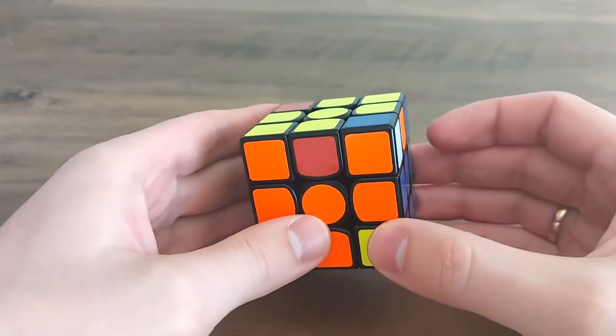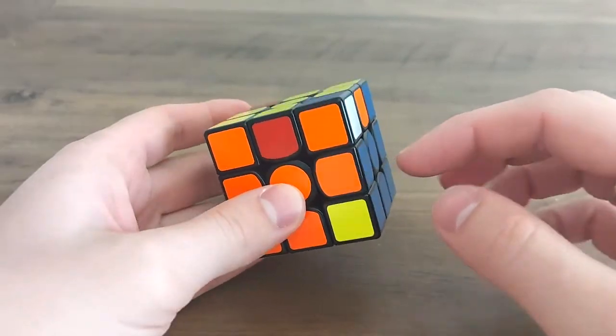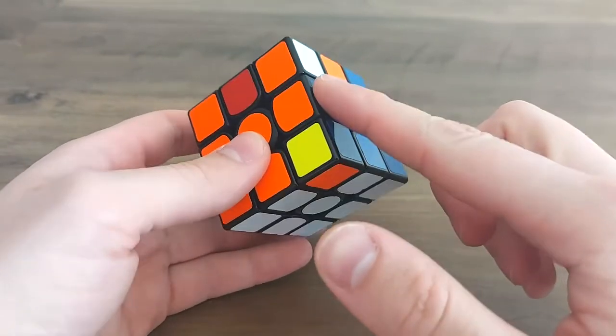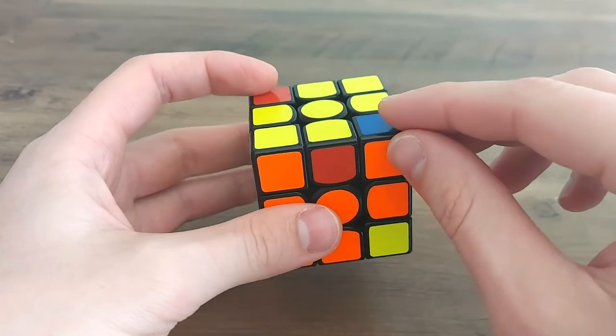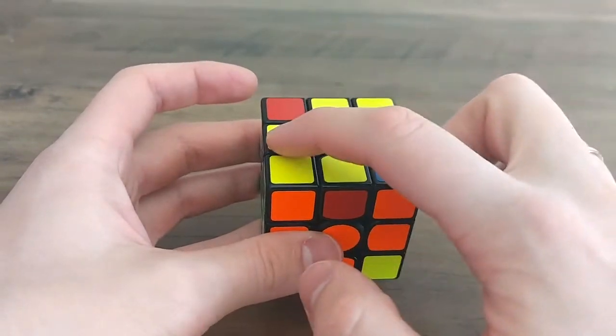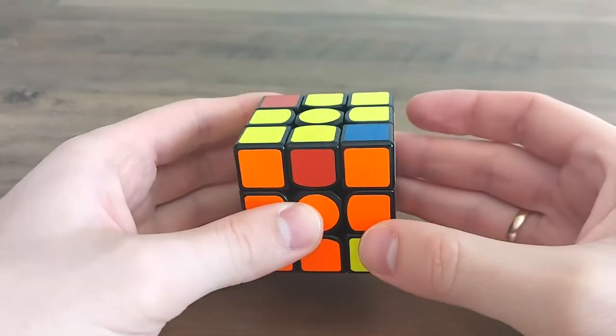Lastly we have CLS, which stands for corners plus last slot. In this step you have to solve your last F2L pair, and while doing so you have to orient your corners. In this step you have to have all your edges of the last layer oriented. So here's a quick example.